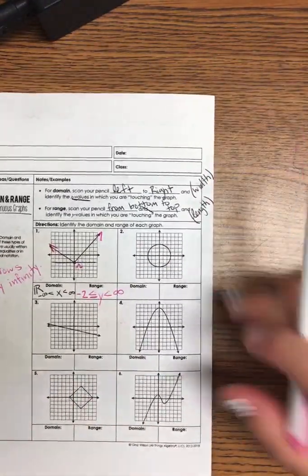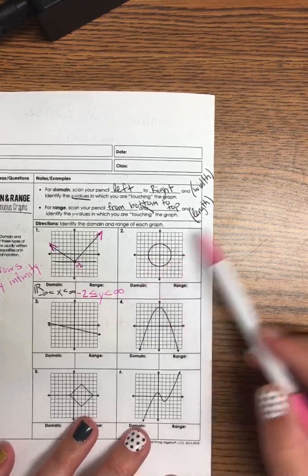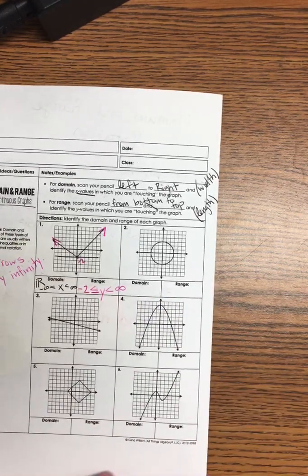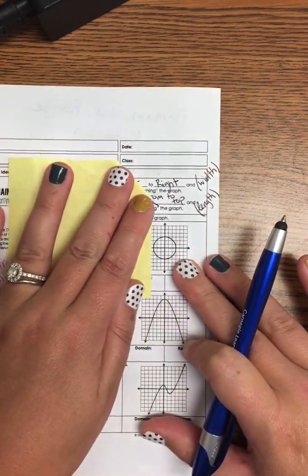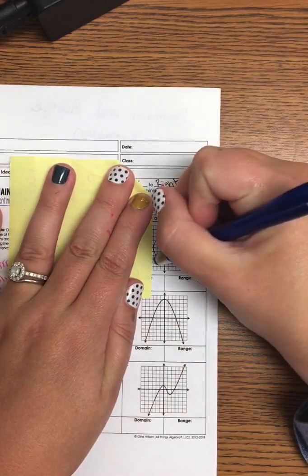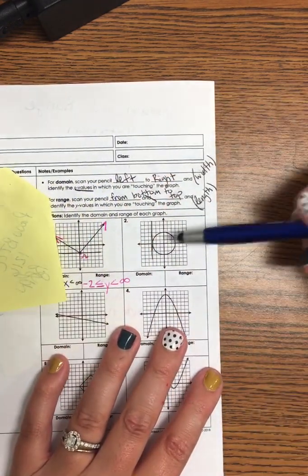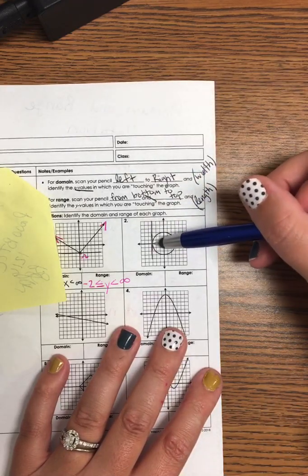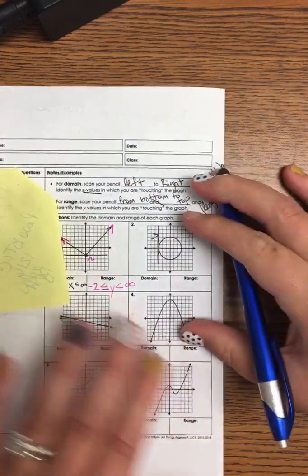All right, the first thing you need to be looking for is arrows. Does number 2 have arrows? No, it's a circle. There's no arrows pointing off of it anywhere. So let's do our domain first. Okay, so we're going from left to right. So I travel to the left, and then there I see the circle starts. Okay, this is the start of my domain. That's at -3. So remember, I'm looking at the x's for the domain because domain is x, just like we said before. So domain starts at -3.